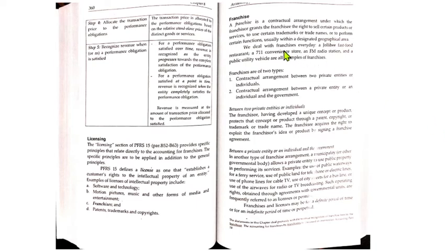Under step 4, we look at the allocation of the transaction price to the performance obligations. So how do we allocate the transaction price? Step 5, recognize revenue when or as a performance obligation is satisfied, whether it is satisfied over time or at a point in time. So basically, the steps you used on construction contracts will also be used in this module, on the franchisor books.